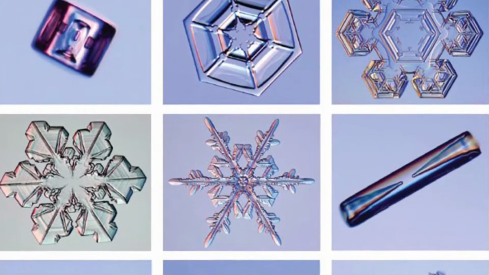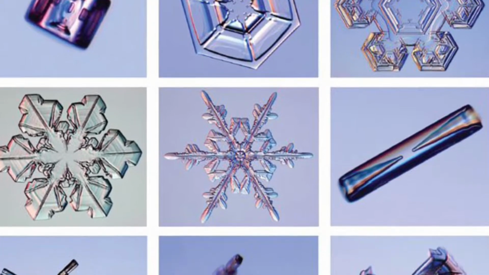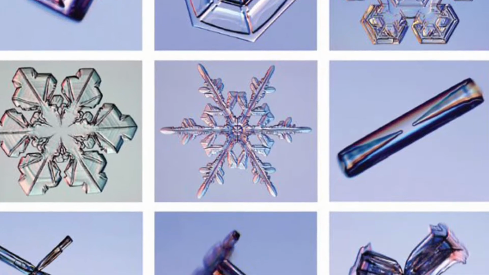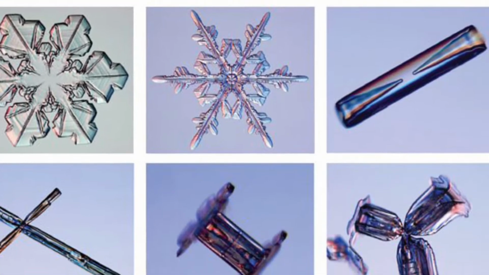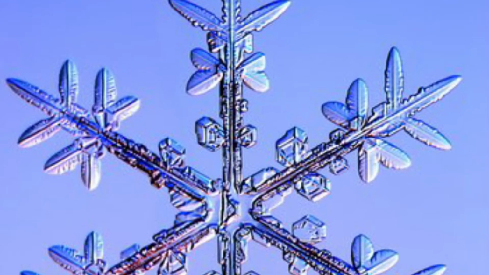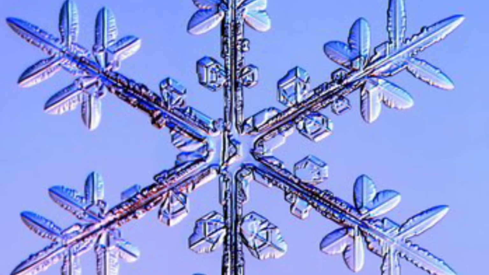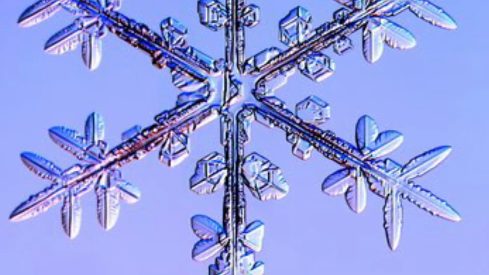Did you know that snow crystals come in many different shapes and sizes? You can see some of those in this image. A few things help determine the shape and size of snowflakes: temperature, how much moisture is in the air, and the air currents or wind.